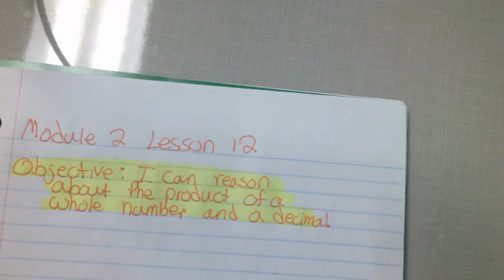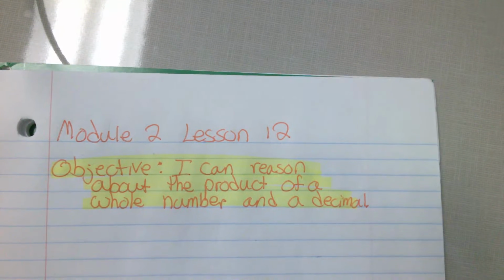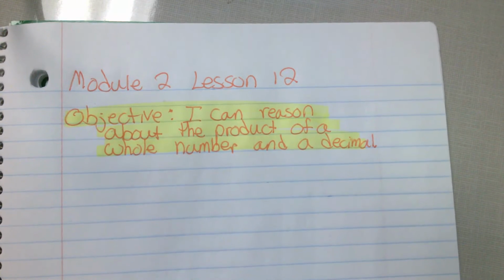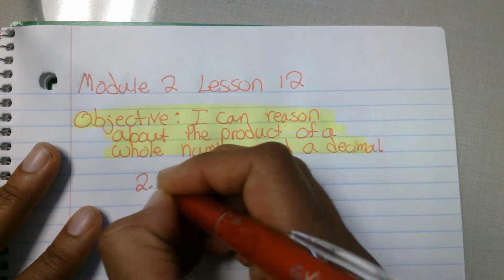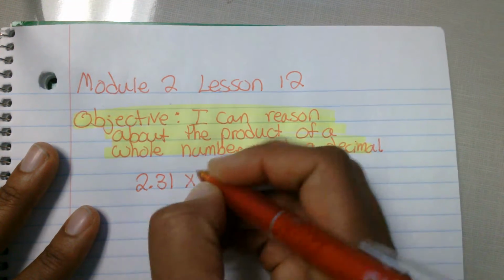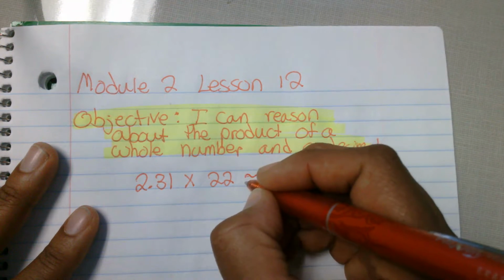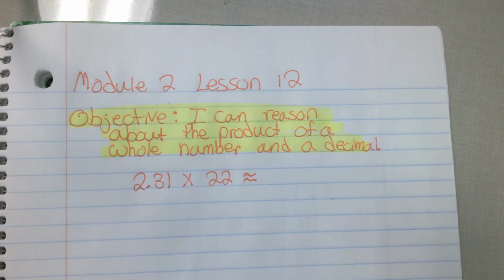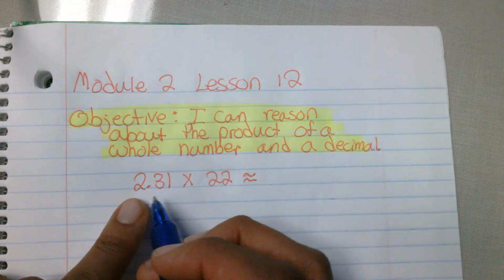Okay, so today for Module 2, Lesson 12, we're going to use reasoning about the product, which is the answer to a multiplication of a whole number and a decimal. So we're going to throw in some of our estimation today. If we had the problem 2 and 31/100 times 22, I'm going to use the squiggly lines because that means about. So I'm going to use estimation to figure out about where my answer should be.